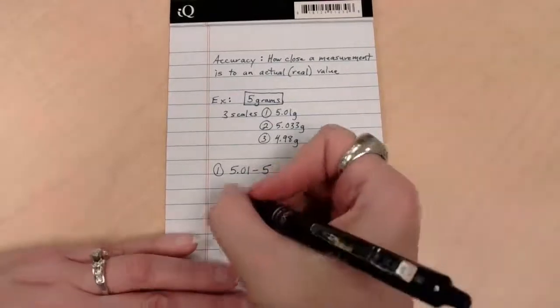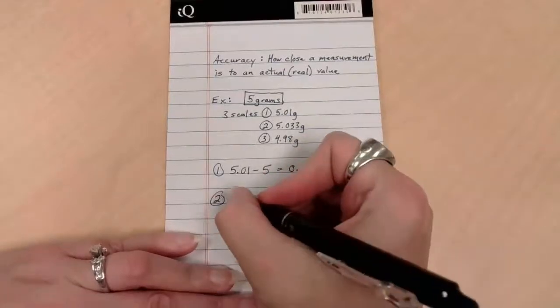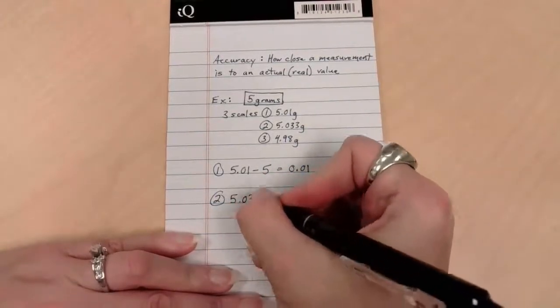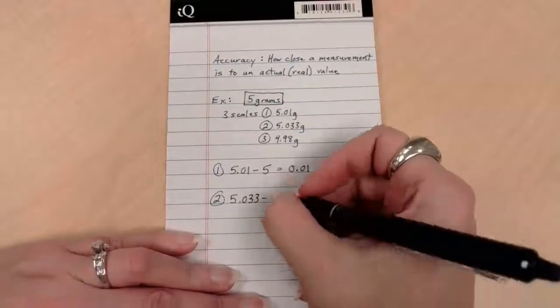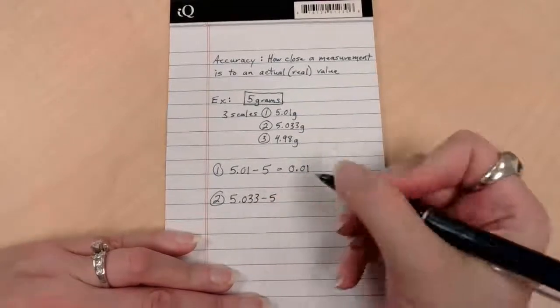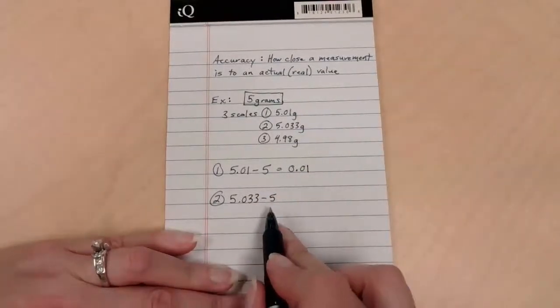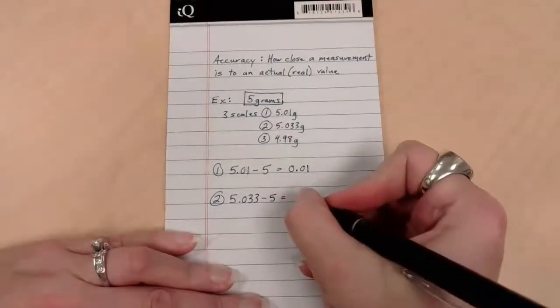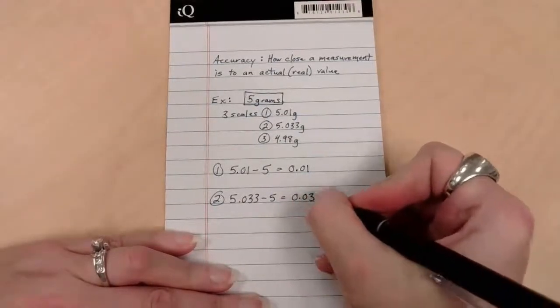Okay, let's go to the next scale, scale 2. How much is this one off? 5.033, and this time it's minus, again, 5. How far is this one from the real weight, from the actual weight? If I subtract this, I'm going to get 0.033.